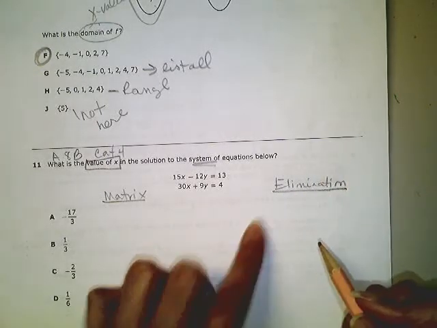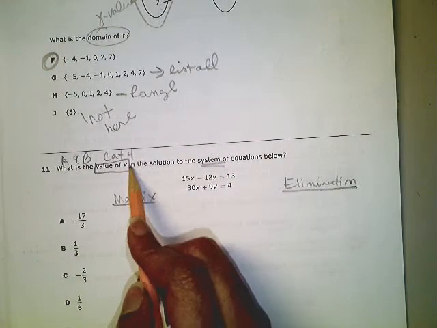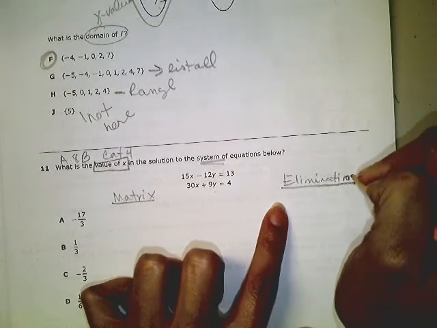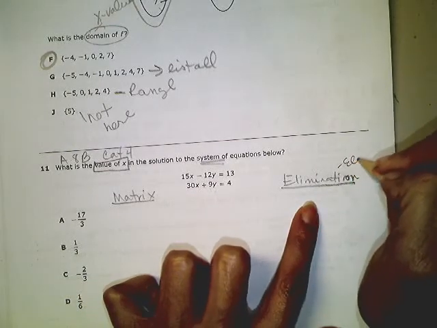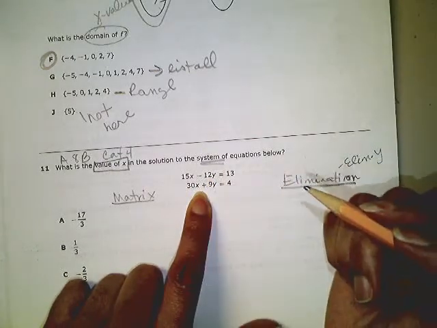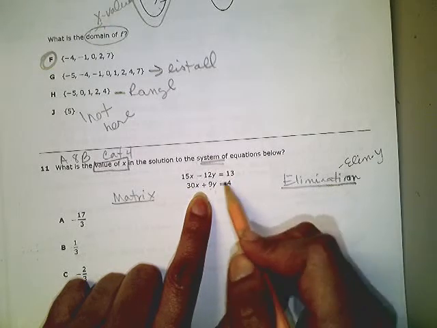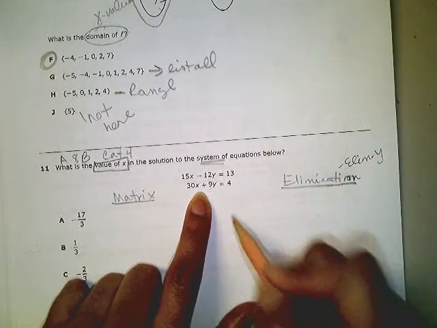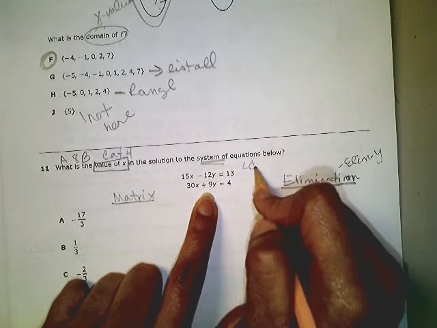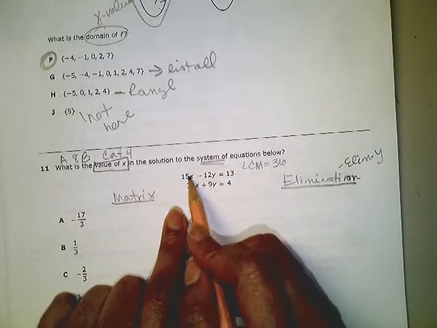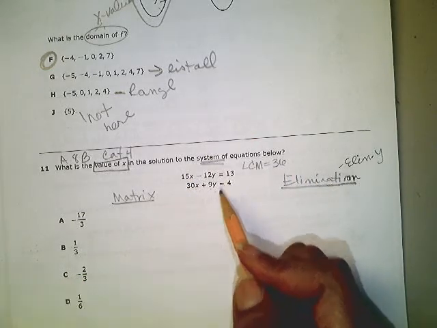I'm going to do elimination first. I'm asking for X, so I need to eliminate the Y so I can have my answer and won't have to do another step. I need to eliminate the Y value. It's already a negative and a positive. So what I have to do is figure out the least common multiple of 12 and 9, which is 36. So I need to multiply both of those times a common multiple to get to 36.